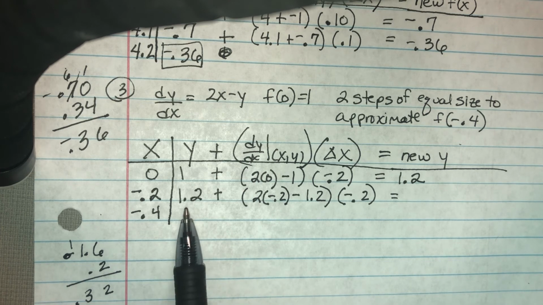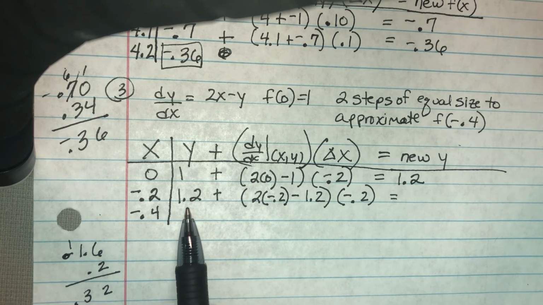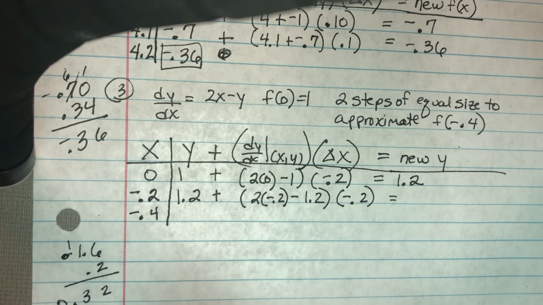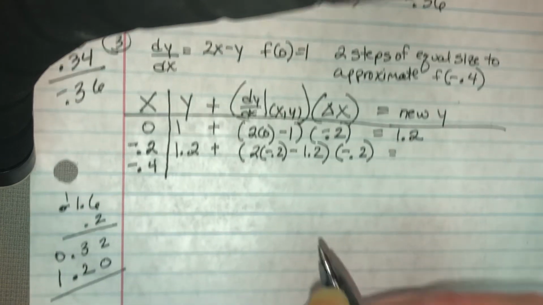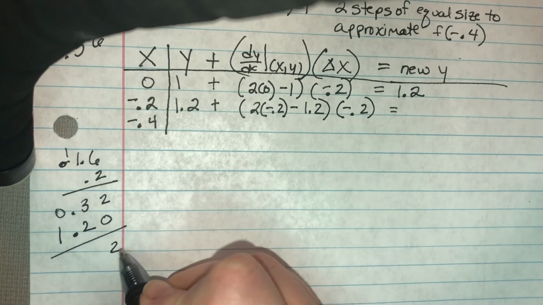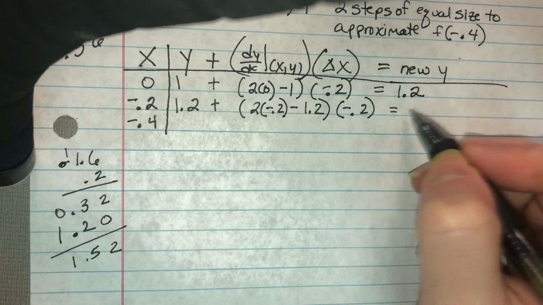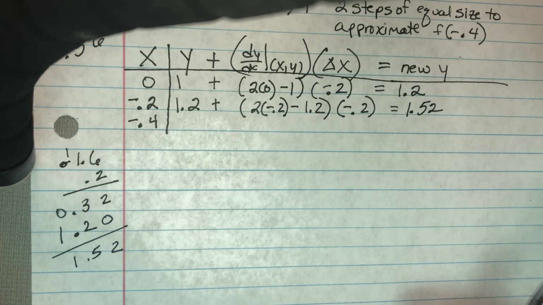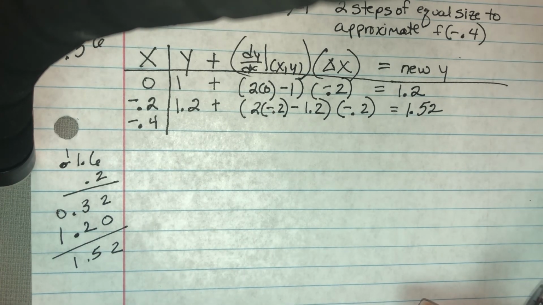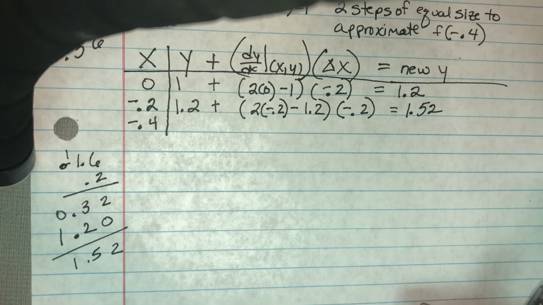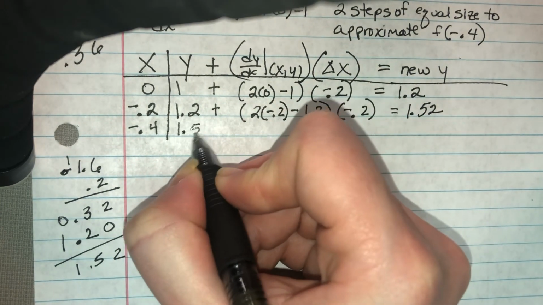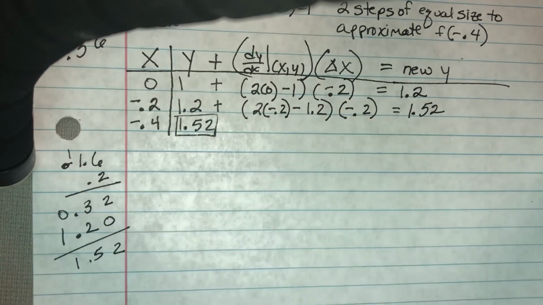So I've got 1.2 plus 0.32, which is 1.52. Who would have thought calculus could be involving so much arithmetic? Thank you, Leonhard Euler. Okay, so we're going to pull this back over here, 1.52. Oh, and we're done. That's the answer.